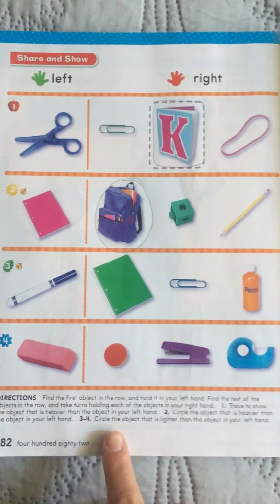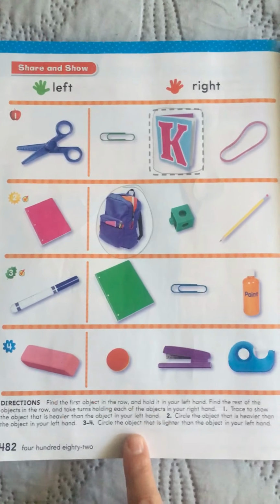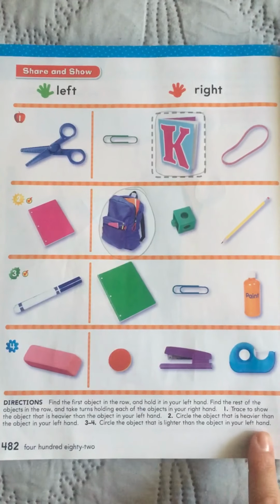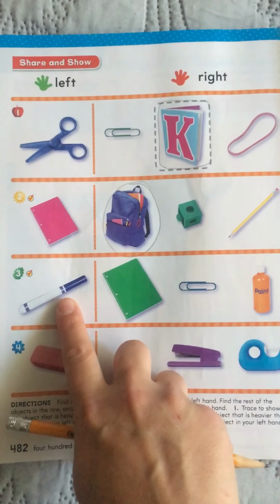Now number 3 says, circle the object that is lighter than the object in your left hand. So you have a marker in your left hand.